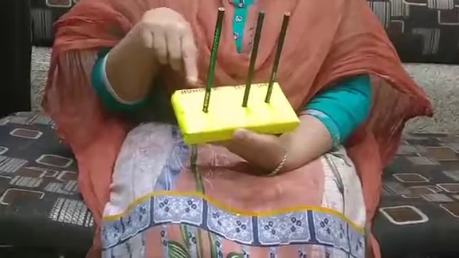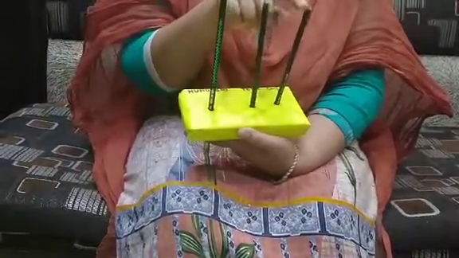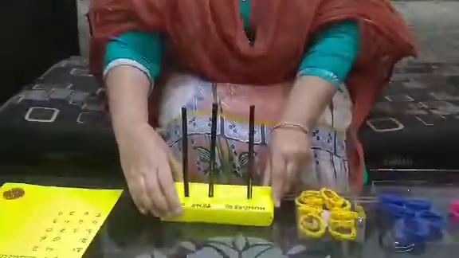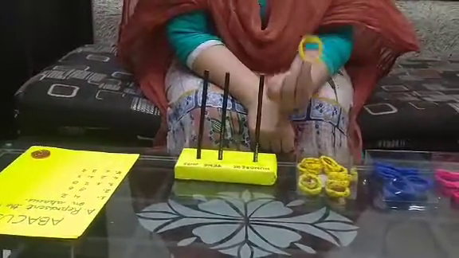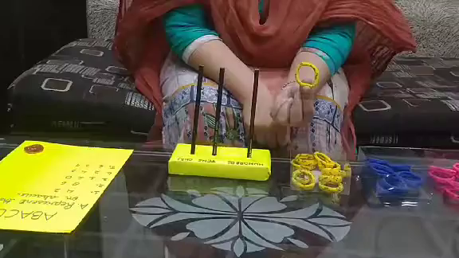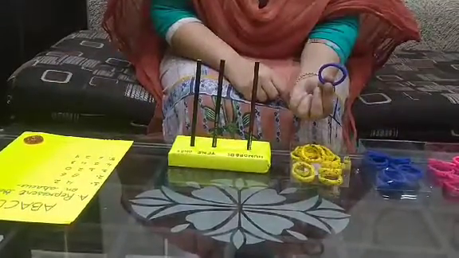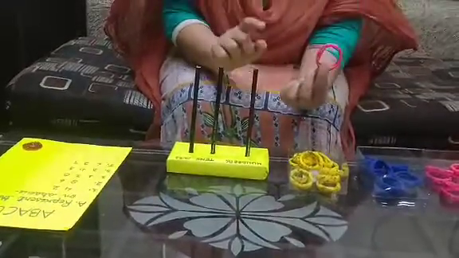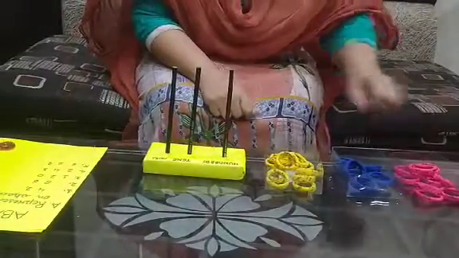See it carefully. This spike represents the hundreds place. This spike represents the tens place and this spike represents the ones place. Now, to represent the numbers on the abacus, I will use these yellow bands to show the numbers on the ones place, these blue bands to show the numbers on the tens place, and these pink bands to show the numbers on the hundreds place. So, let's get started.